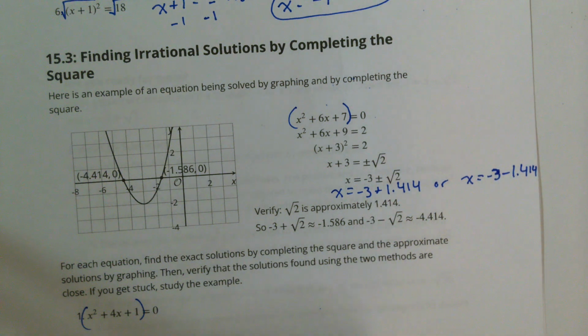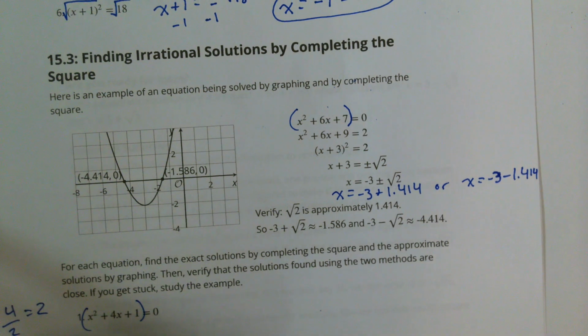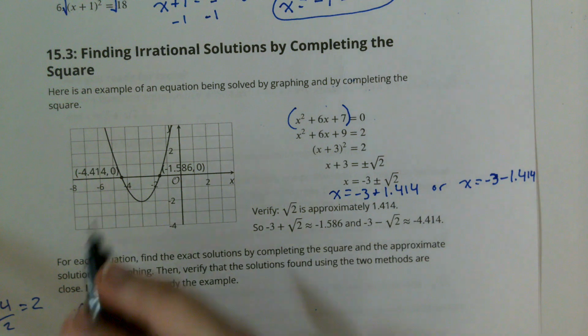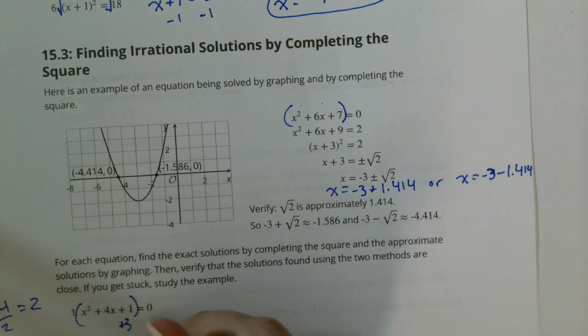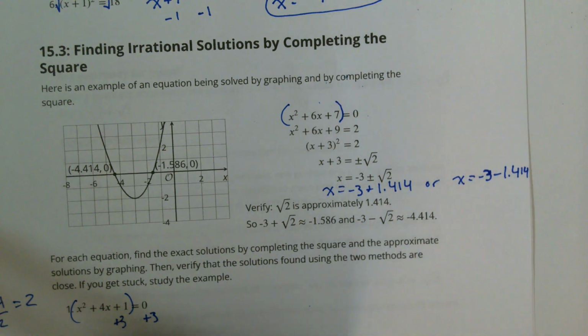Okay, so let's complete the square here. Remember, we want to look at what's 4 divided by 2. This number divided by 2. That's 2. 2 squared is 4. So that means that we want to have a plus 4 on this side. So I'm just going to add 3 to both sides so that I end up with a plus 4 over here. So I'm going to do x squared plus 4x plus 4 equals 3.